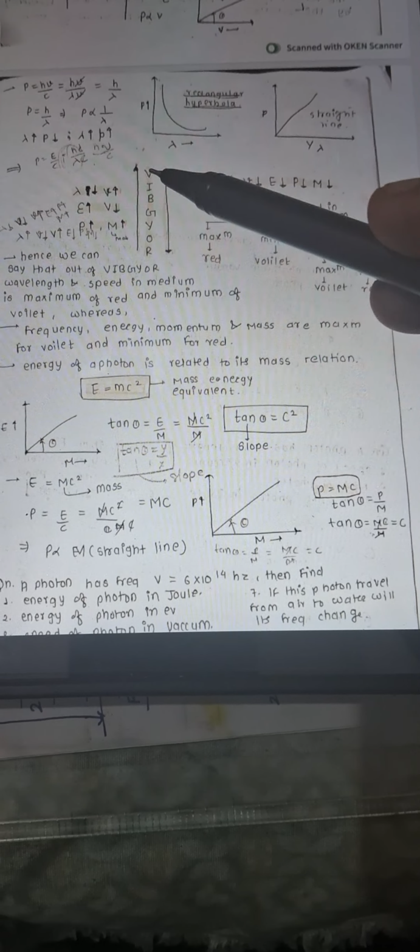Next is, let's analyze the spectrum of Vibgyor. As we move from violet to red, lambda and speed in medium increase, whereas frequency, energy, momentum and mass decrease if we go down from violet to the red end. Whereas if we go from red to violet, then lambda decreases, frequency increases, energy increases, speed in medium decreases, momentum increases, mass increases.